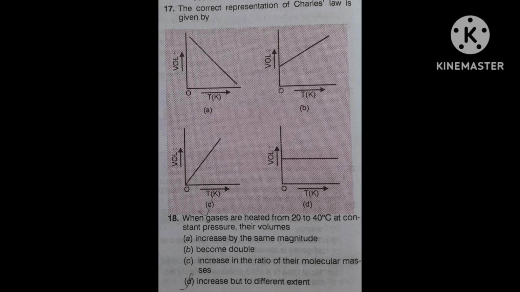When gases are heated, it means there is not only one gas, maybe a mixture. And it is heated from 20 degree to 40 degree centigrade at constant pressure. Then obviously volume will increase but to different extent.